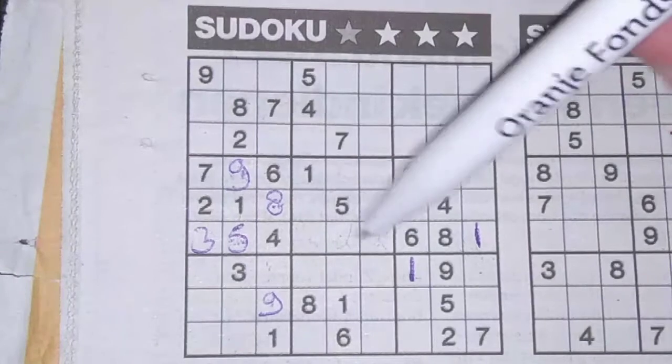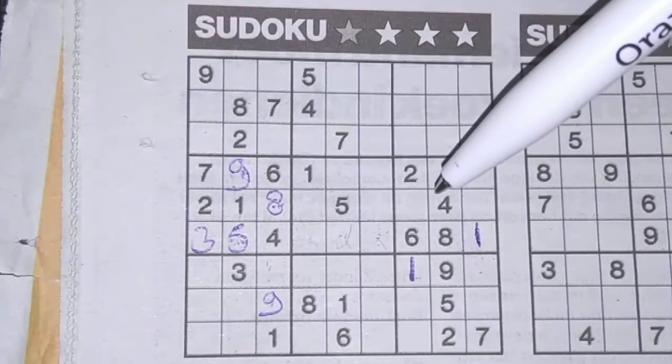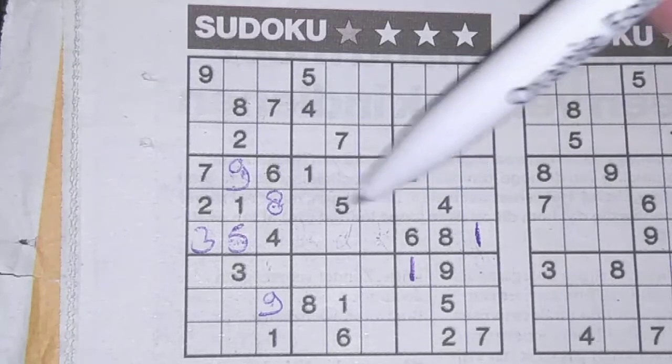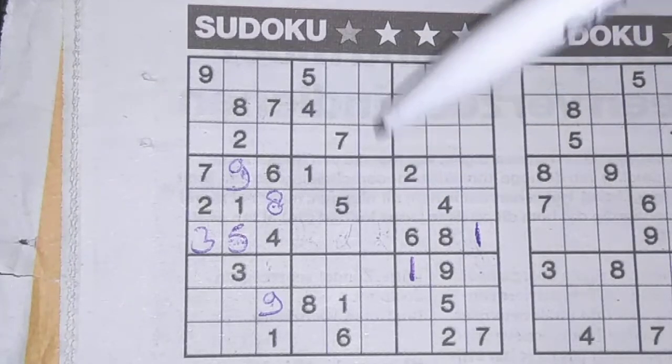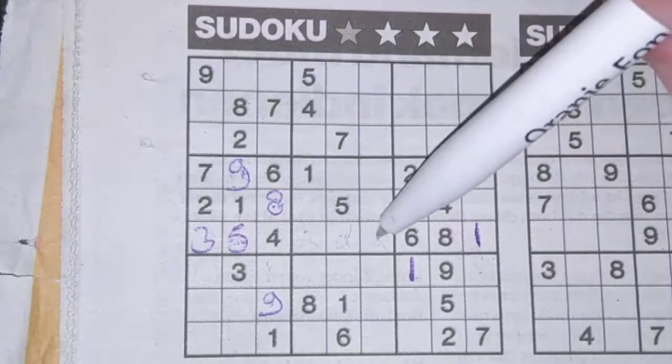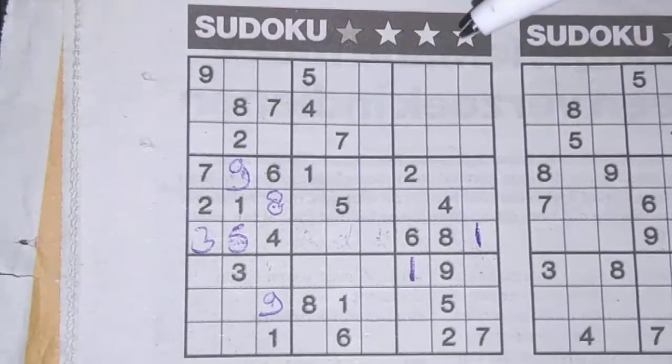What numbers are these 3 numbers then? The numbers are 2, 7, and the 9. I cannot fill this yet. Need to wait for more information.